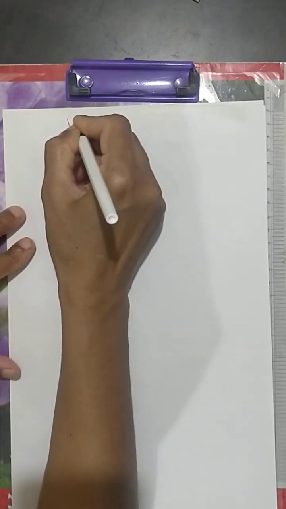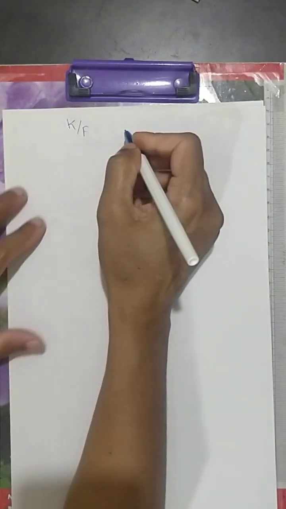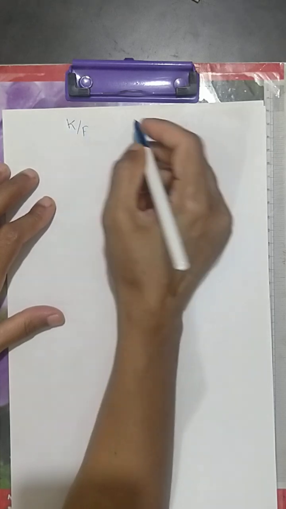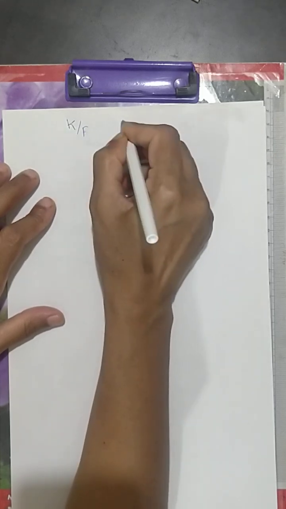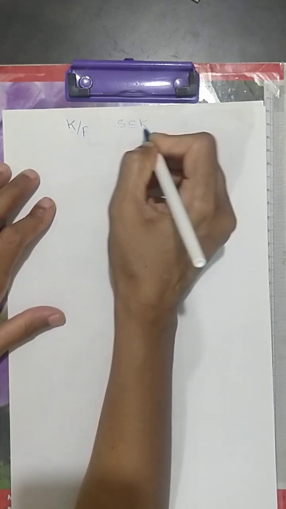Consider the field extension K of F. F is a subfield of K. K is an extension of F. And consider a subset S of K.